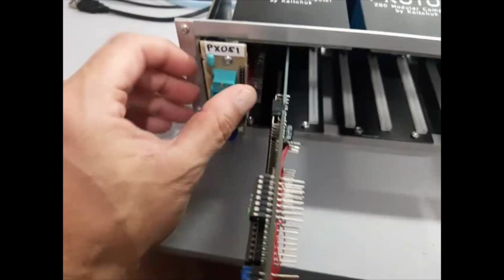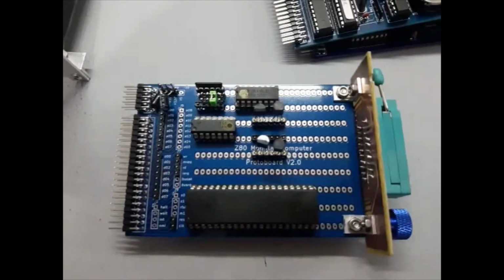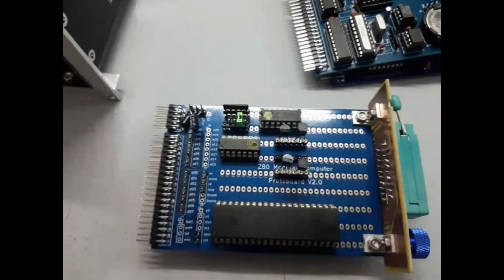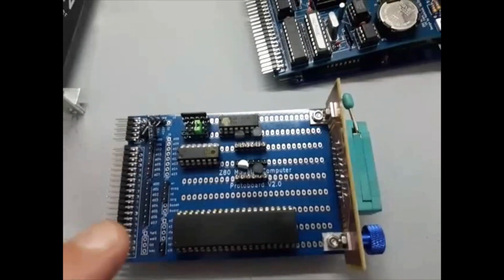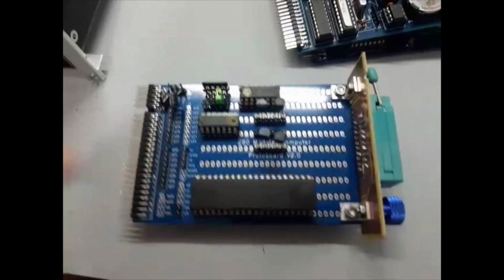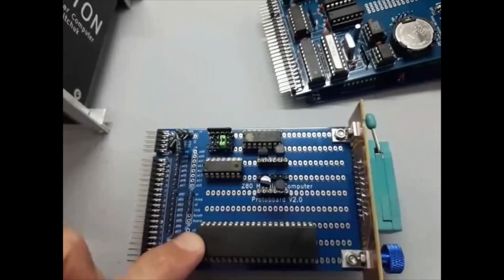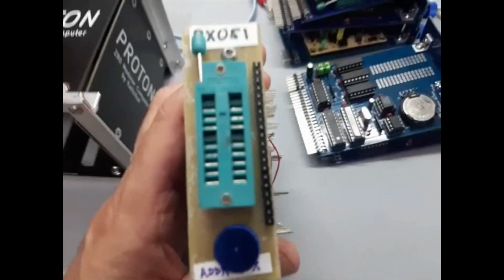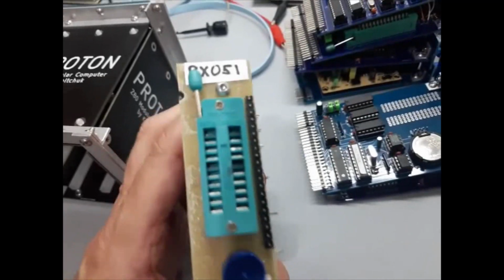Okay, let's check this guy. This is the PX051. What is it? Well, as I said before, the I2C card uses a microcontroller, the AT89C4051, and it has to be programmed. So this guy is the programmer for the microcontroller. It has a PPI here, 8255. And on the front here we have a ZIF socket to put the microcontroller that we want to program.